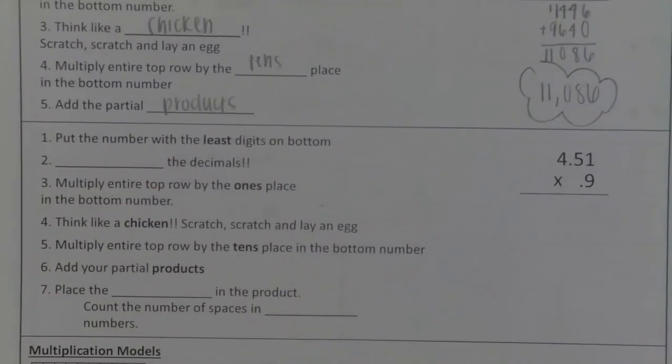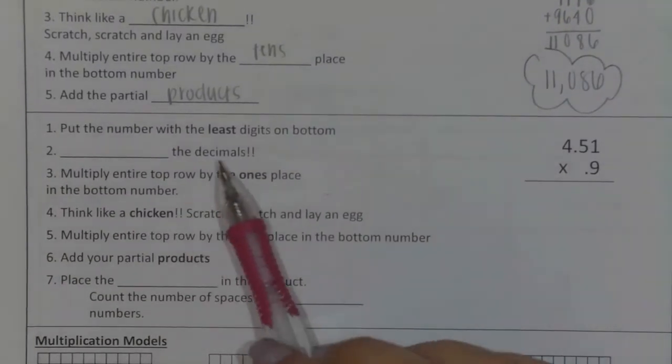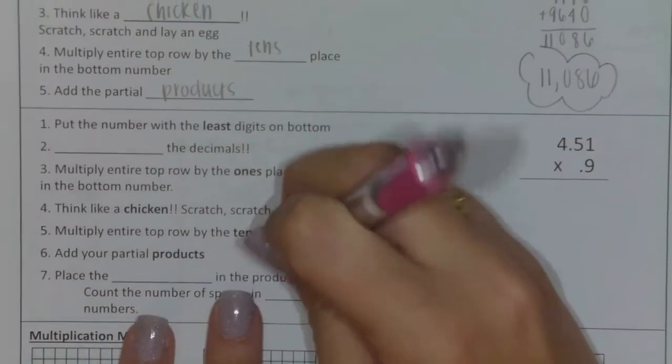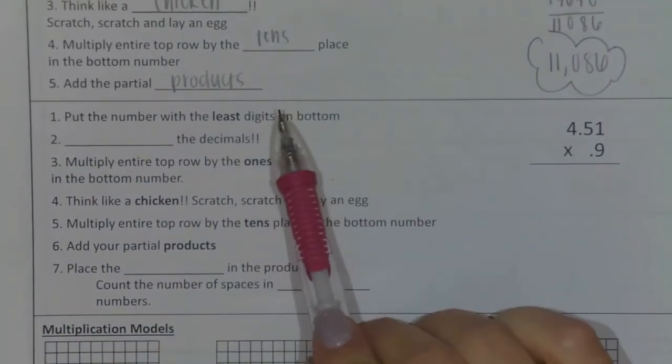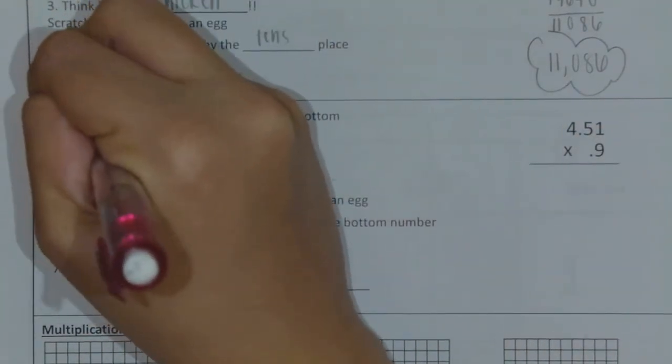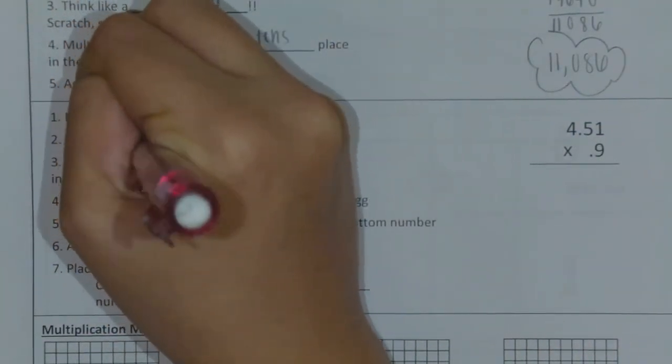Now, when we multiply with decimals, everything looks the same. We just have 2 extra steps that we have to think of. So we're still going to put the number with the least digits on the bottom. That is still true. But then our new step 2 is that we're going to ignore the decimals. We pretend like they don't exist.